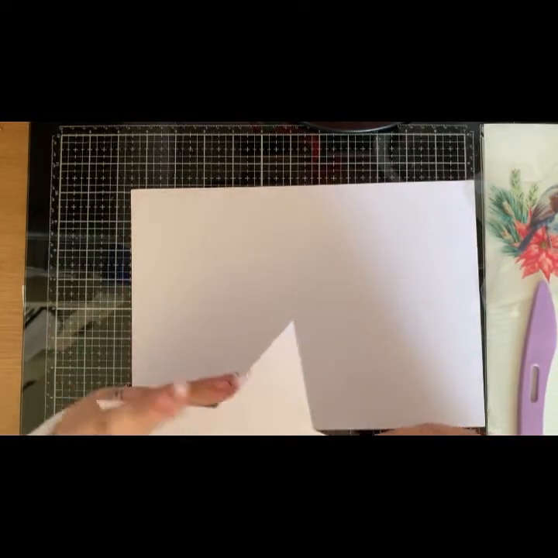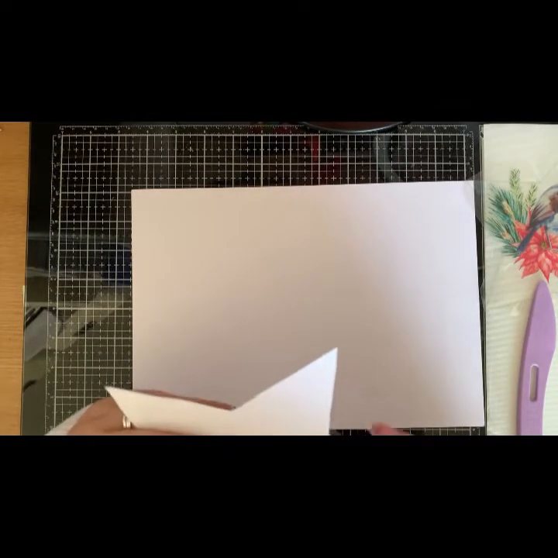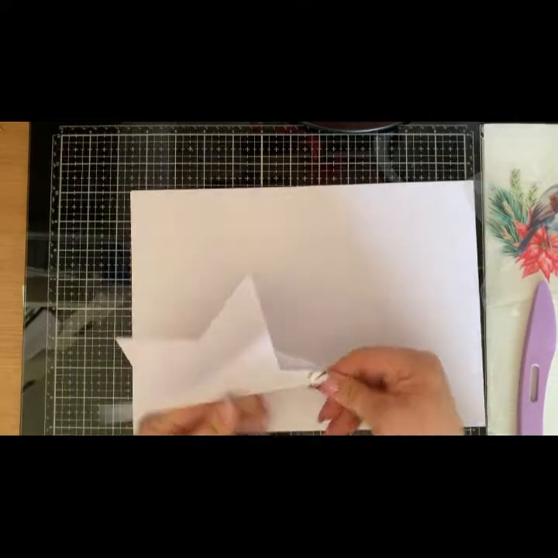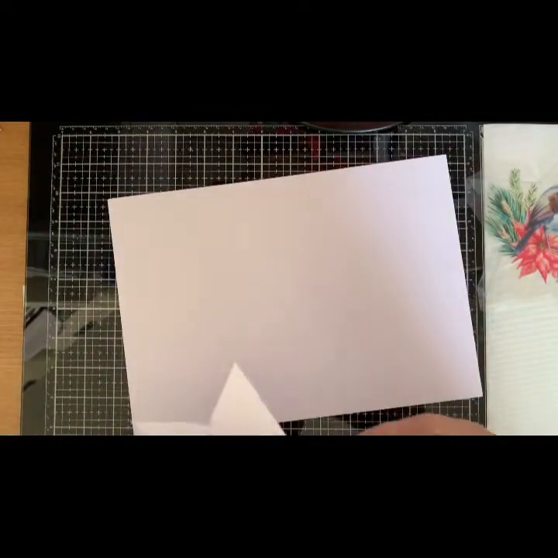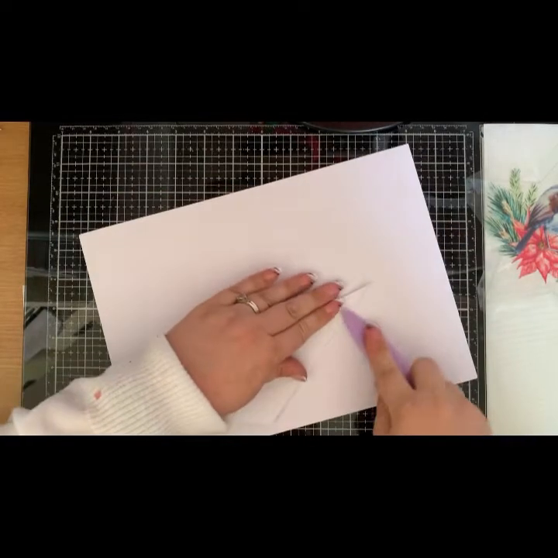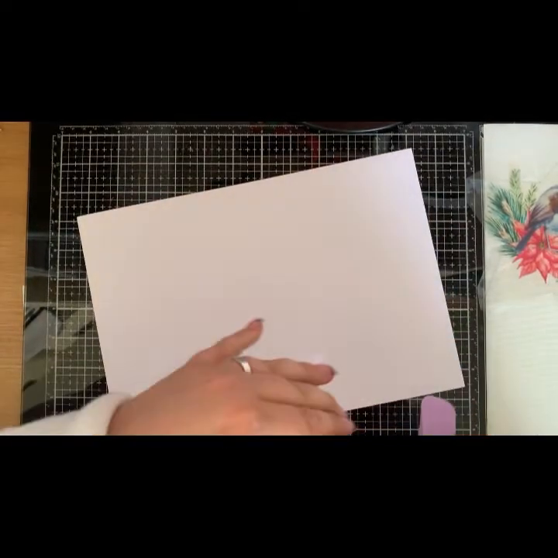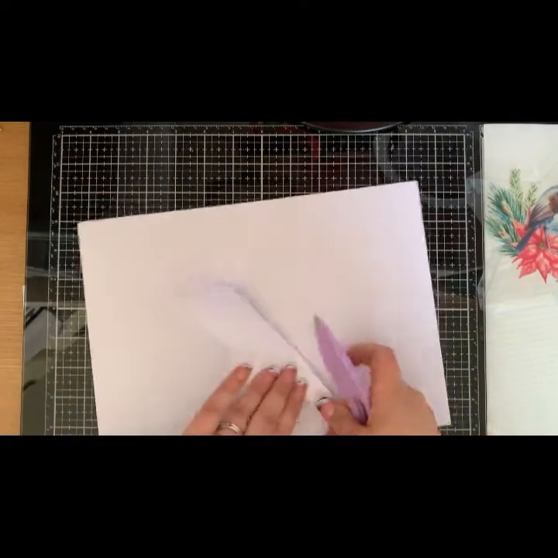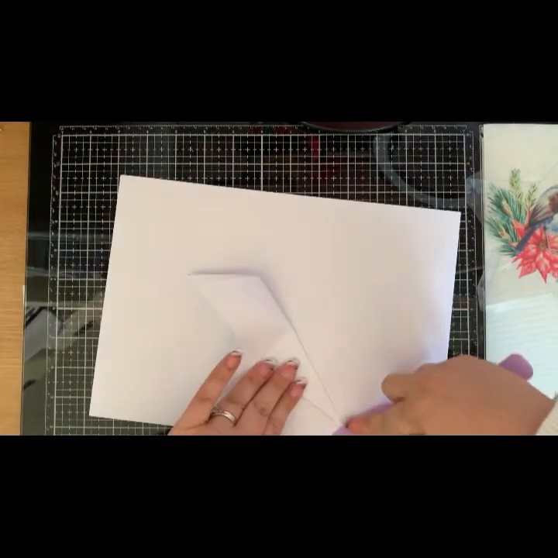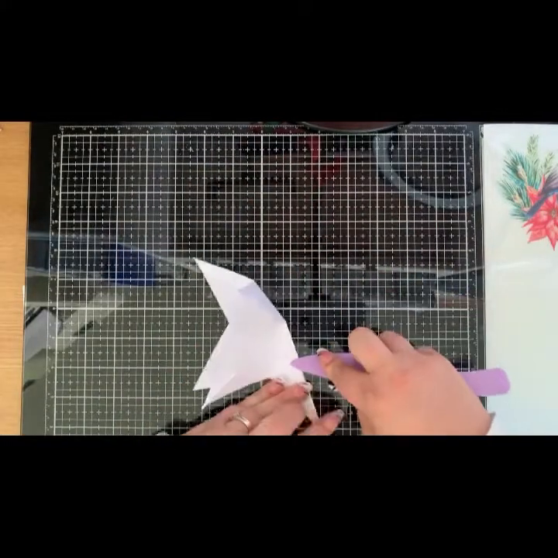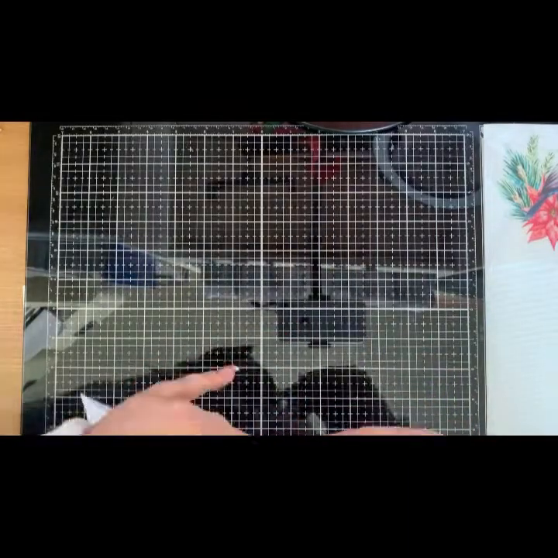So as you can see here, you are going to get the point, place a crease down it, and then to get a crisp line we're going to score. So you'll see I'm scoring from the middle up to the top, and then we'll turn it round and I'll do the same on the next point from the middle to the top, and the same on all 5 of the points. So they're all valley folds.